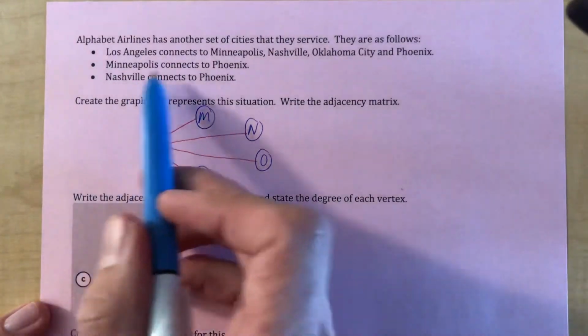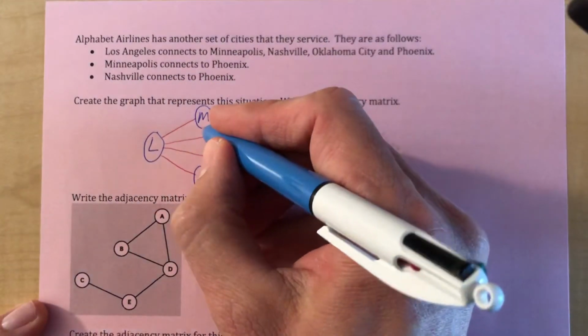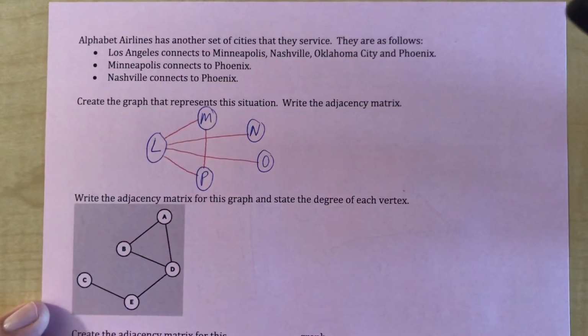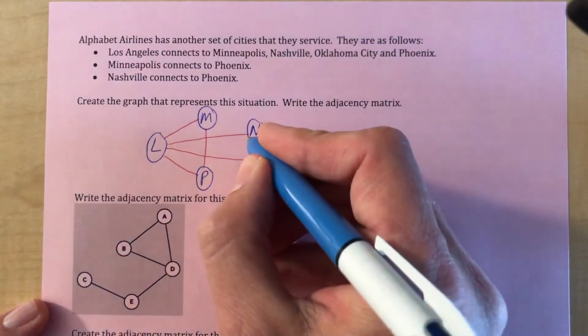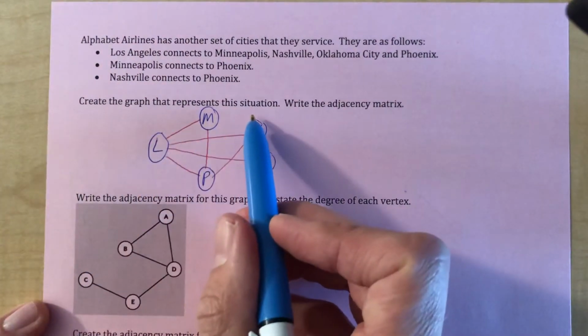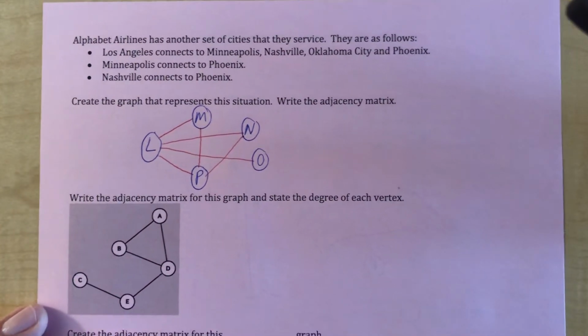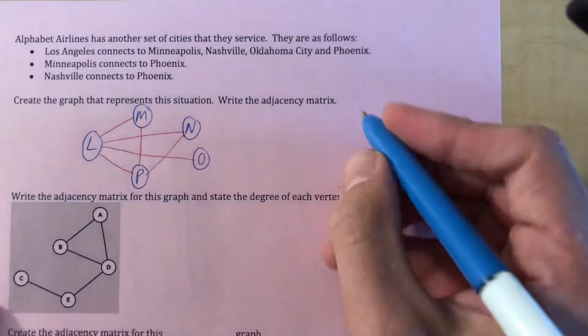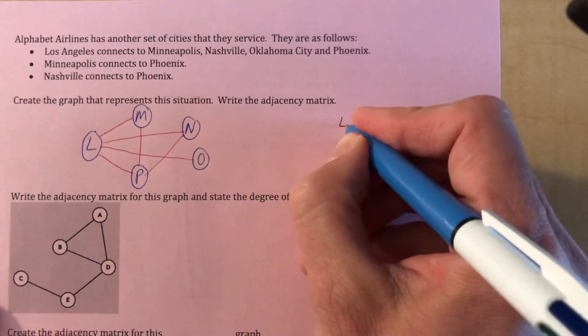All right, Minneapolis connects to Phoenix. Okay, again, that intersection, it means nothing. All I care about is that M and P are connected. Nashville connects to Phoenix. So we create the graph that represents the situation, and we're going to write the adjacency matrix. This is going to be 5 cities, so it's going to be a 5 by 5 matrix.